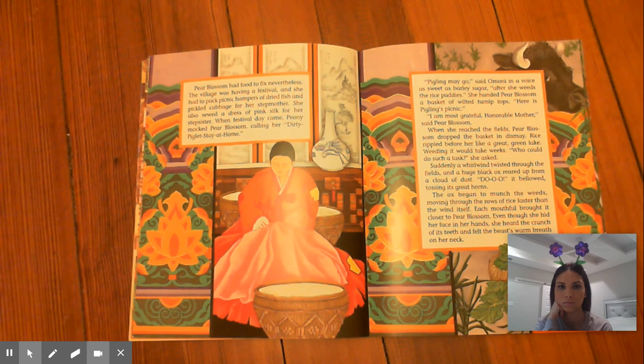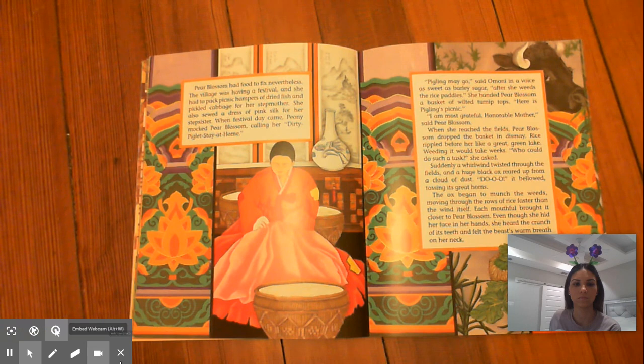Pear Blossom had food to fix nevertheless. The village was having a festival, and she had to pack picnic hampers of dried fish and pickled cabbage for her stepmother. She also sewed a dress of pink silk for her stepsister. When festival day came, Peony mocked Pear Blossom, calling her dirty piglet stay-at-home.